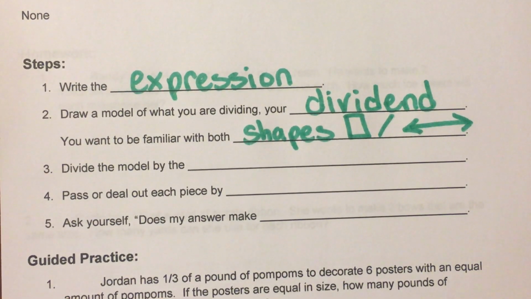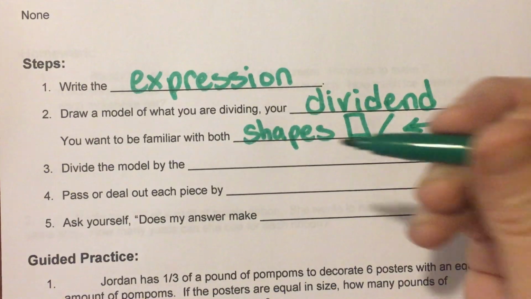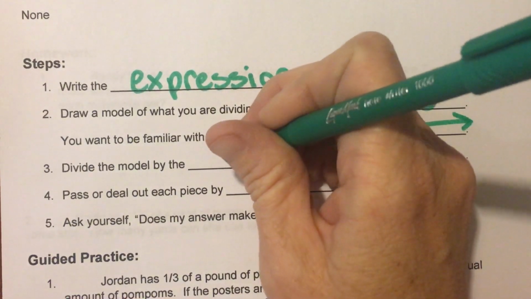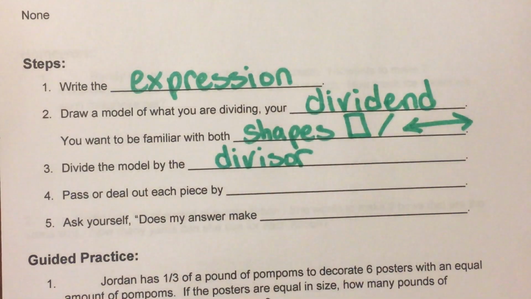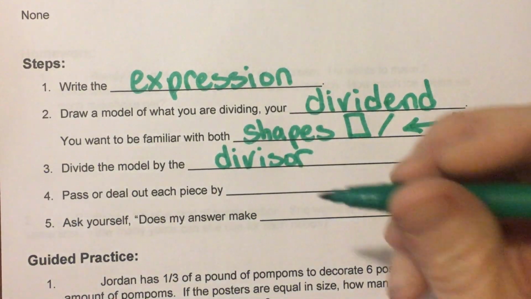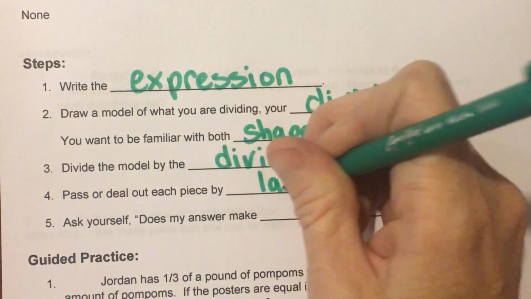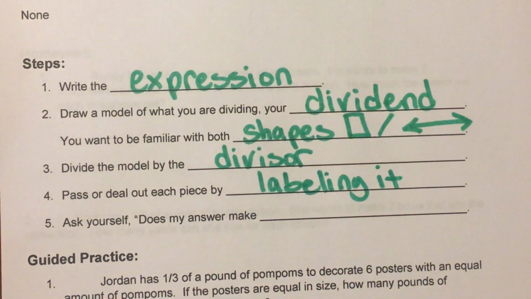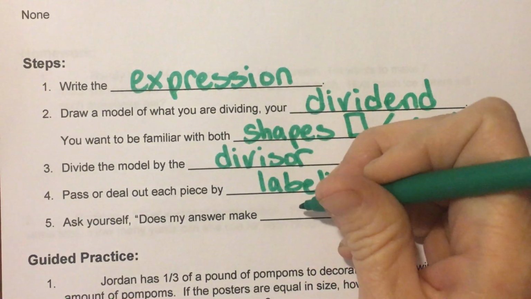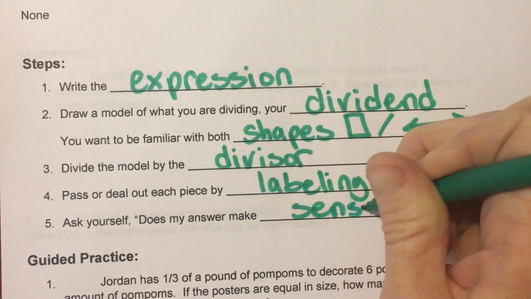Okay. So once we draw our model, we're going to need to divide the model by the divisor. So I draw what I have and then I divide it. And then I'm going to pass or deal out each piece by labeling it. Okay? And then the final thing is I'm going to ask myself, does my answer make sense?